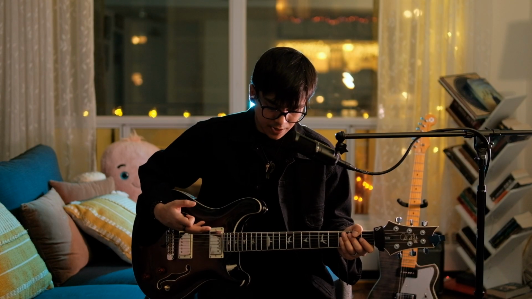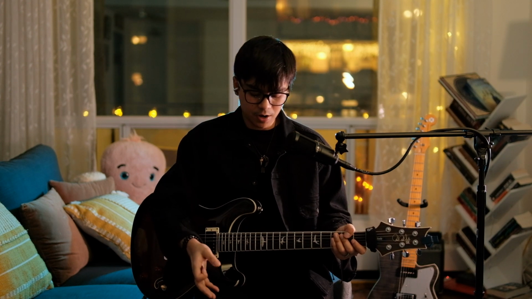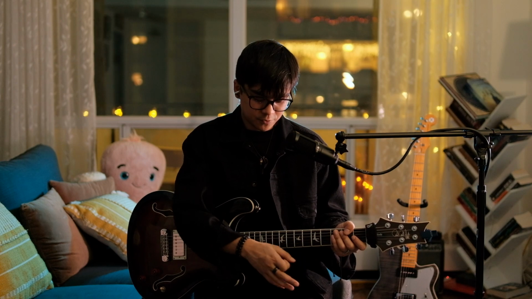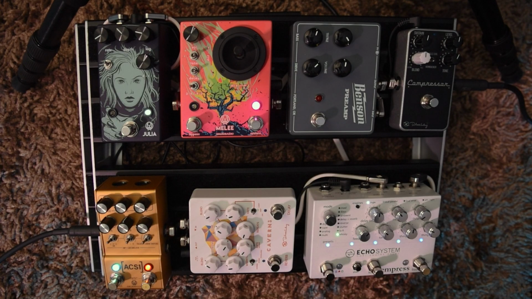I know in my previous video, I had a different setup where my delay and reverb was after my amp. But for ambient guitar and pretty much anything related to it, I like all my effects going into the amp. I just like how it sounds, and that's my personal preference. But once again, feel free to experiment.